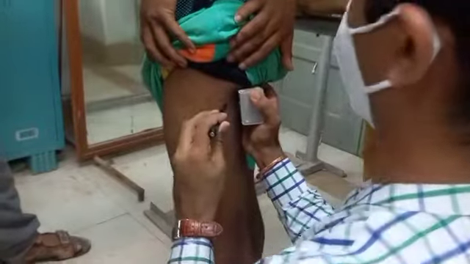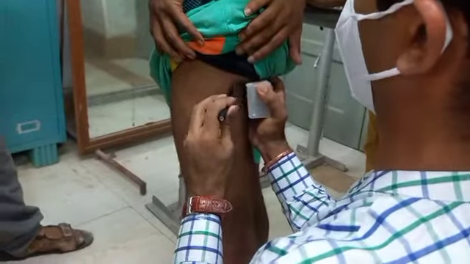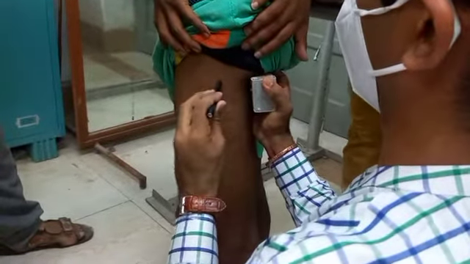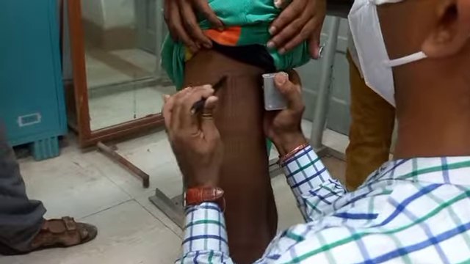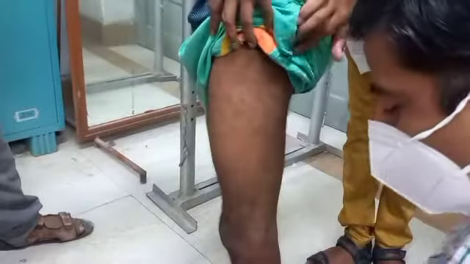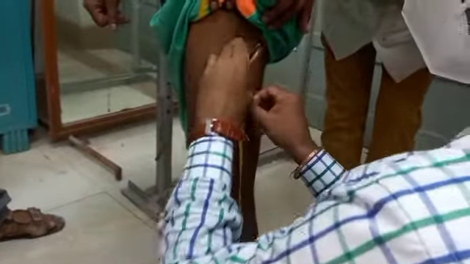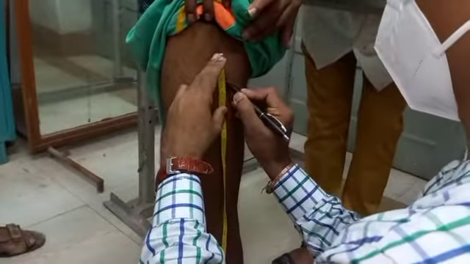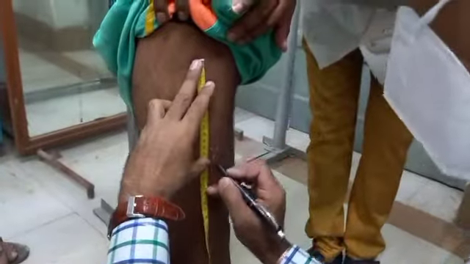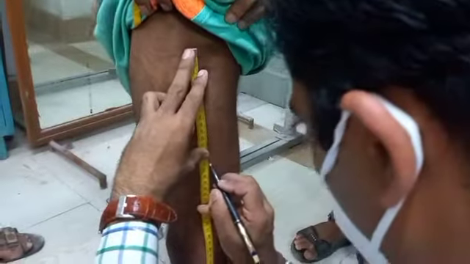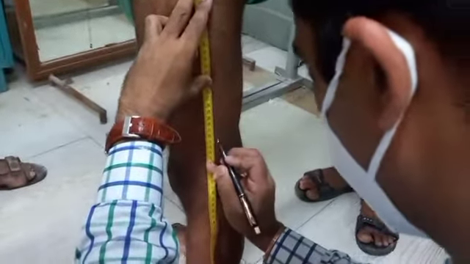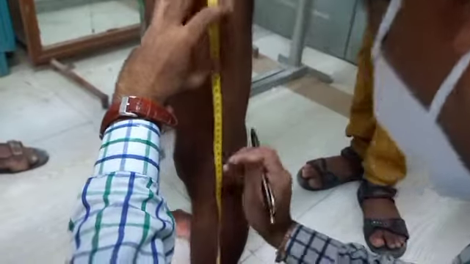So I am just marking on the lateral side the lowest point of the IT, right? This is the lowest point. Once I have this, then I will be going 4 cm down. That will be the first measurement, and then equal distances down: 4, 8, 12, 16, 20, 24.